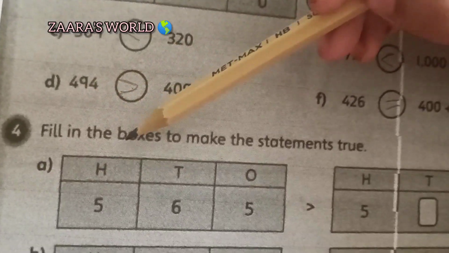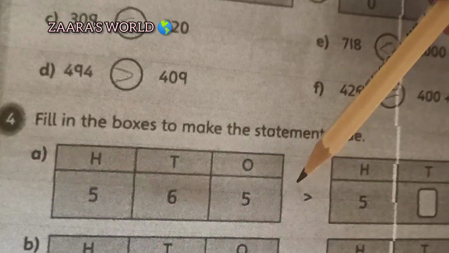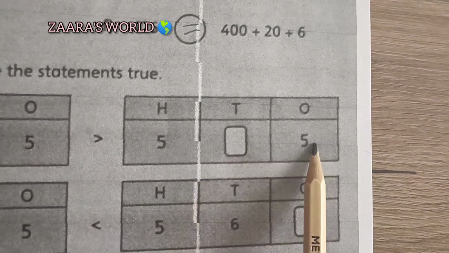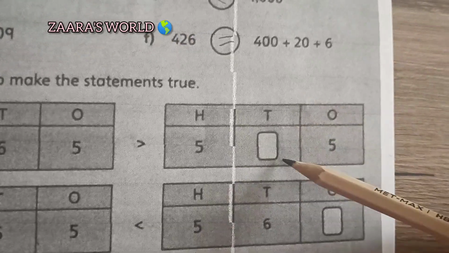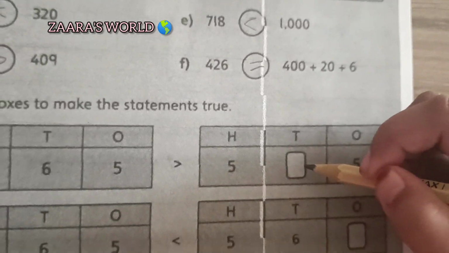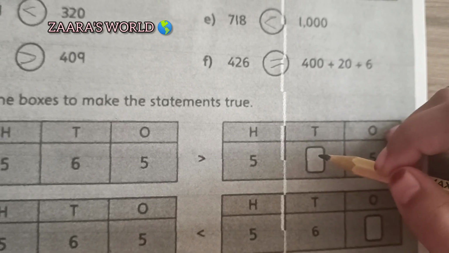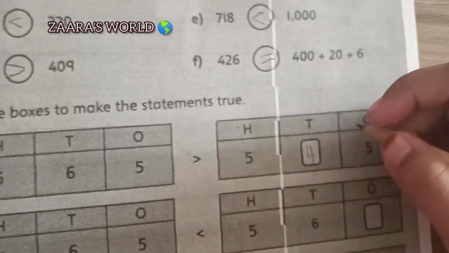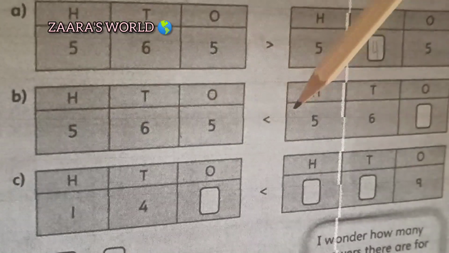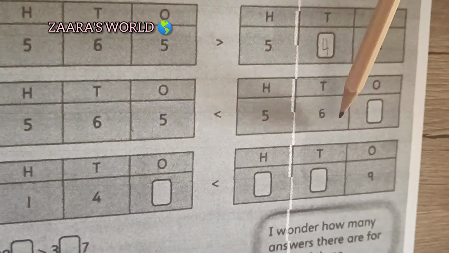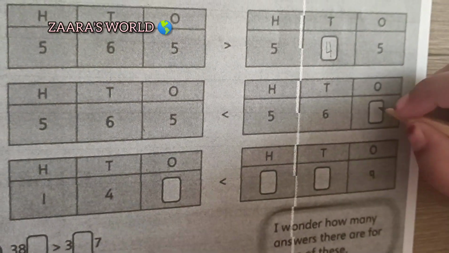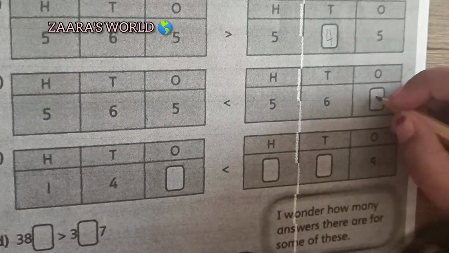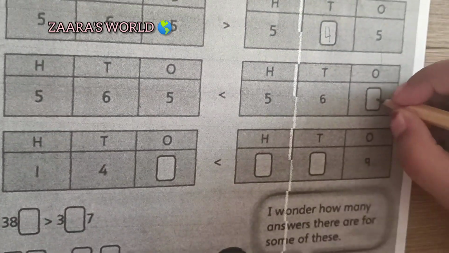4. Fill in the boxes to make the statements true. 565 is greater than 500 blank 5. So we can put any number below 6. So I will put 4. You can put any number you like. 565 less than 506 and blank. We can put any number above it because this mark is greater. So I will put 8.